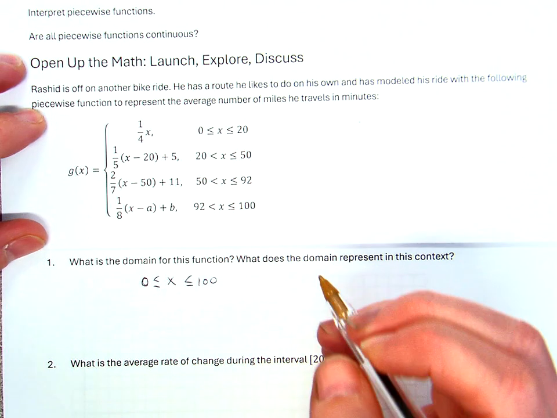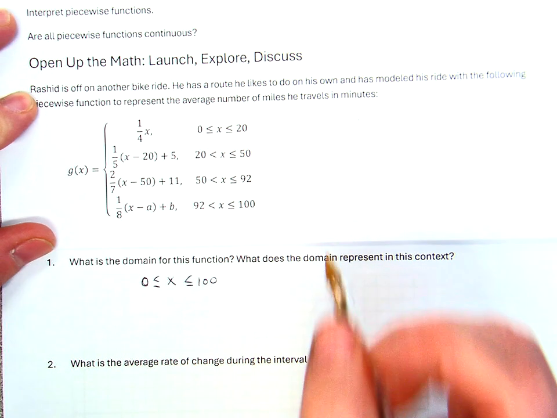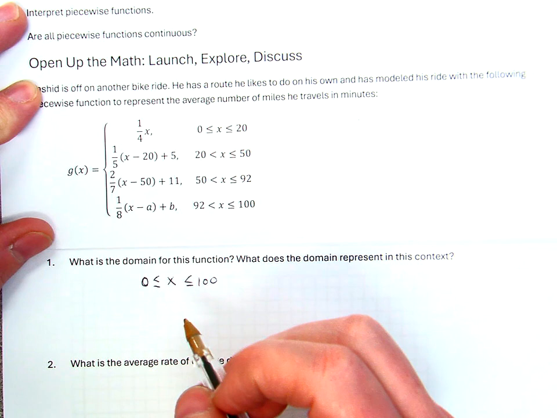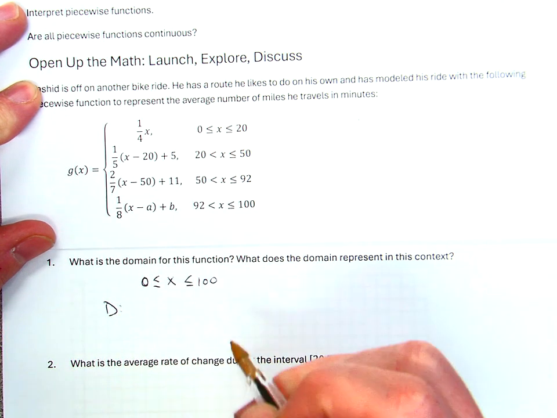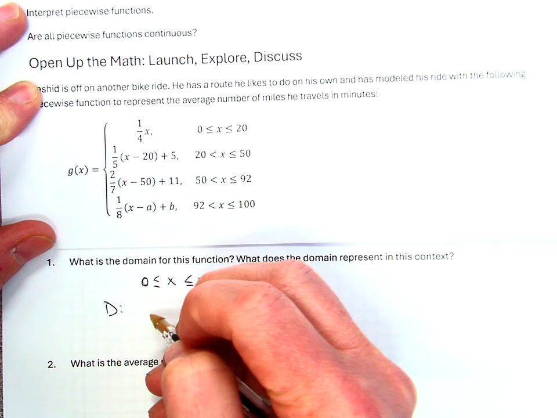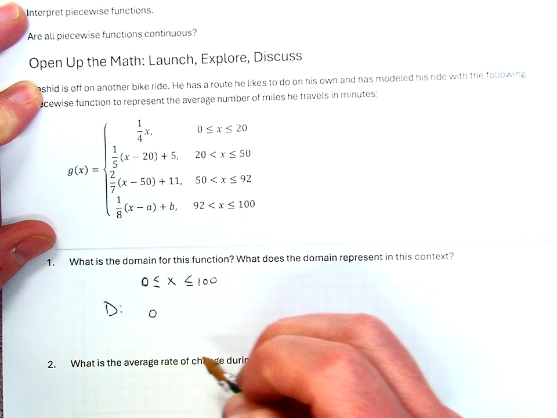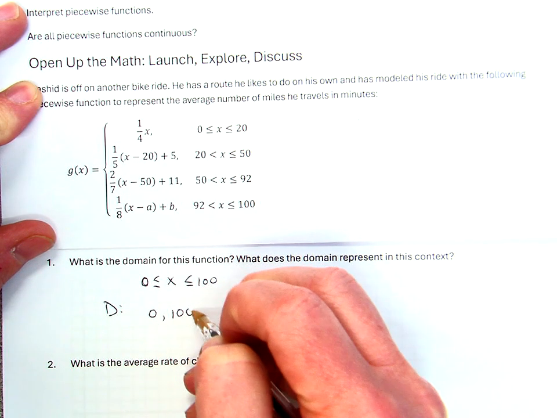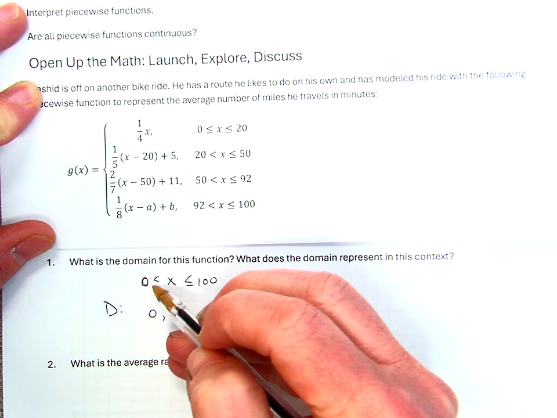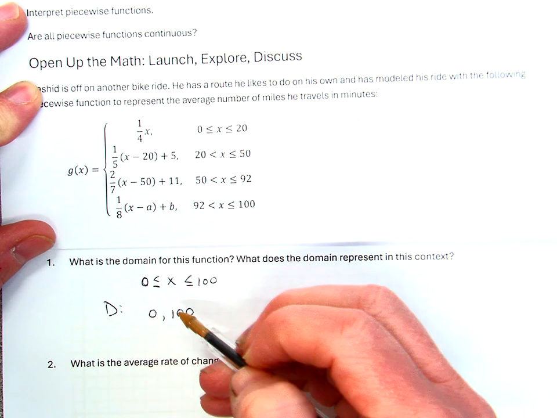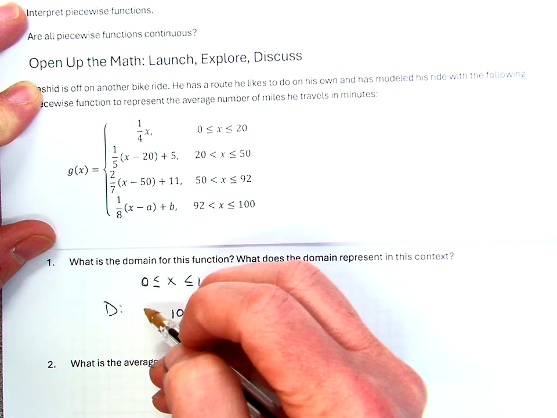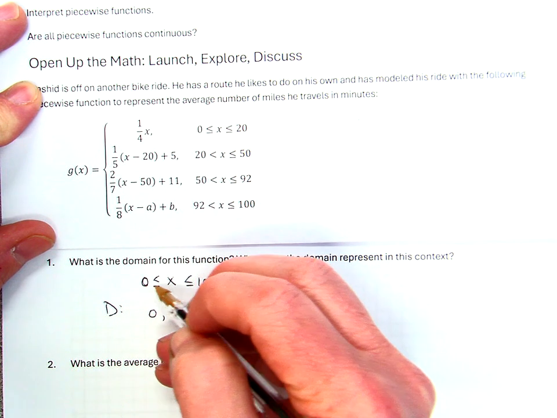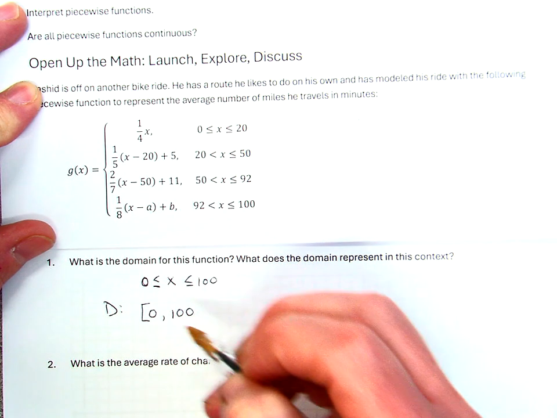Now, we've talked about doing interval notation for domains. So if we wanted to write the domain in a different way, we can say starting from the lowest point, which is 0, up to the highest point, which is 100. And since we want 0 included, when it's greater than or equal to, less than or equal to, we're going to put a bracket.